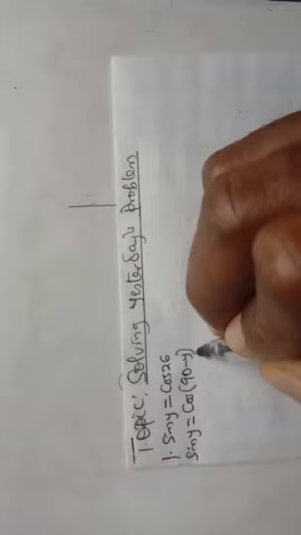All right. Now, the first one says: sin y is equal to cos 26. And we established an identity that says sin y is equal to cos of (90 minus y). So I'm going to replace this with this in the first line.